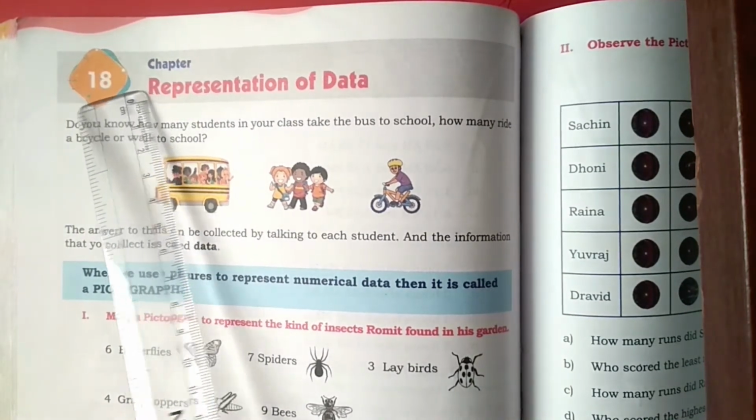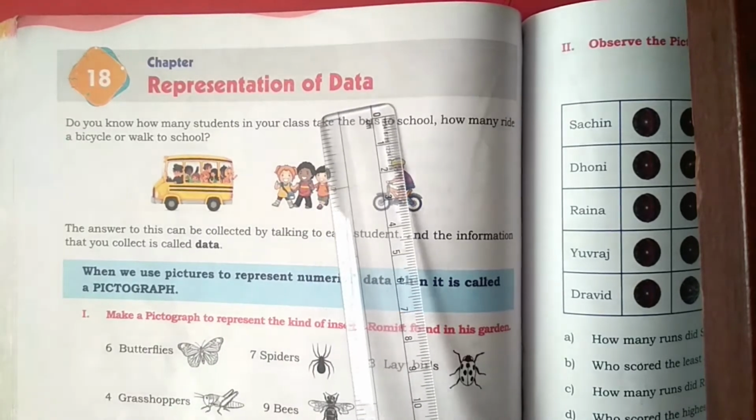Good morning children. Today we are going to learn semester 2 chapter 18, representation of data.